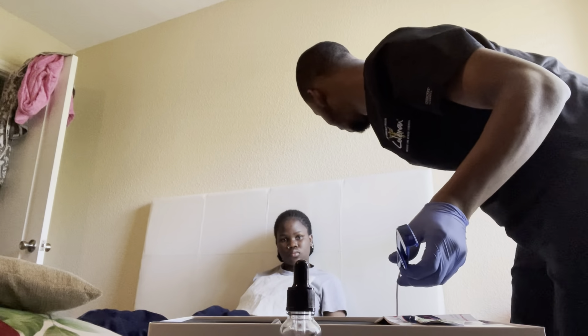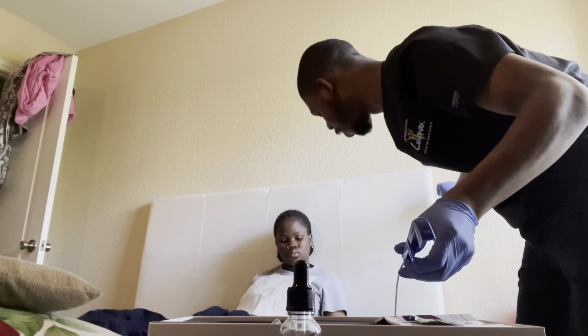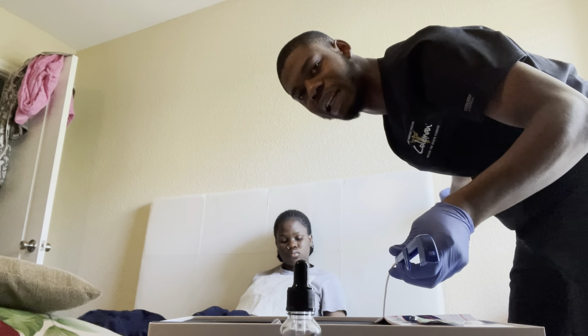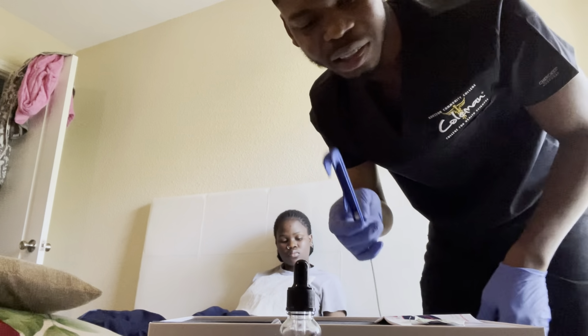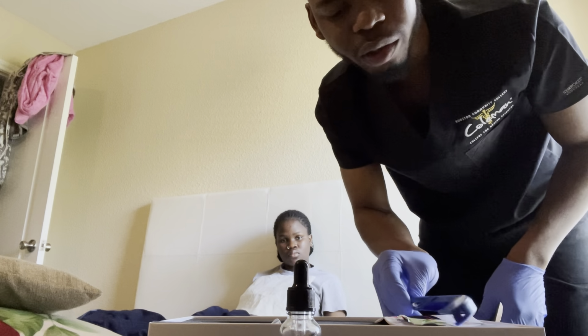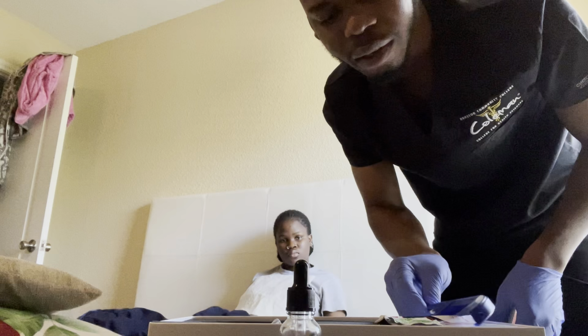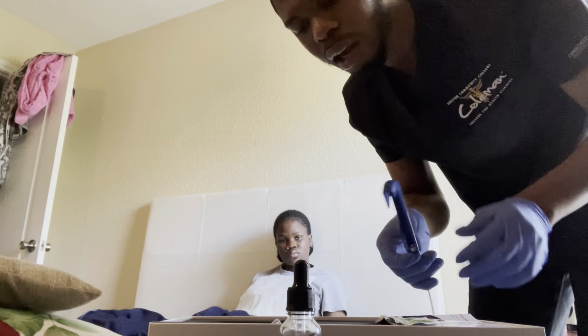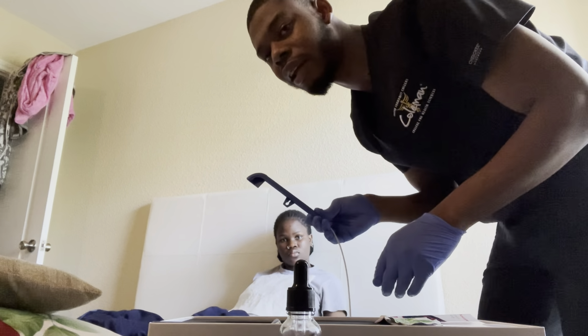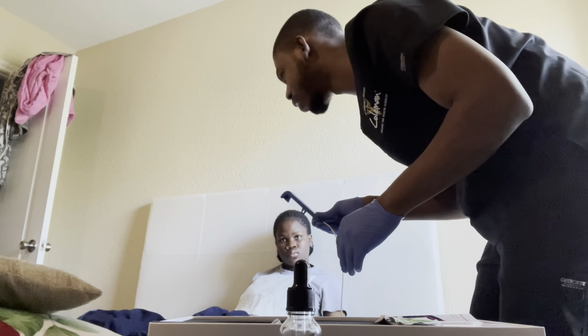I will set the suctioning machine to the lowest level. Then I will take the catheter and roll it over on the water-soluble lubricant. When I'm done with that, I will be ready to put it inside the patient's nose.